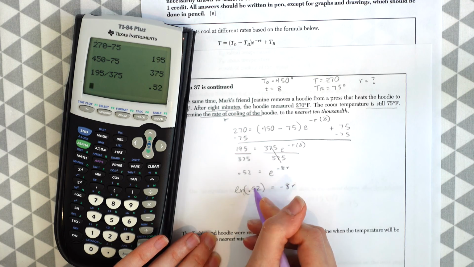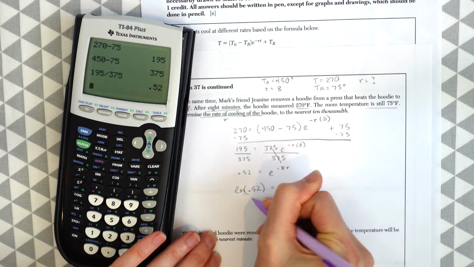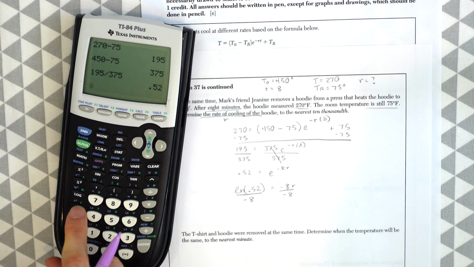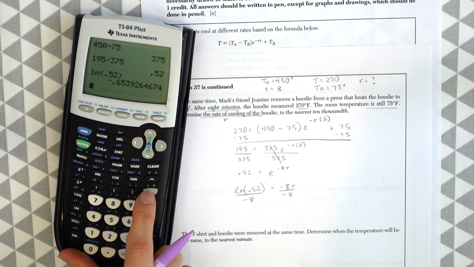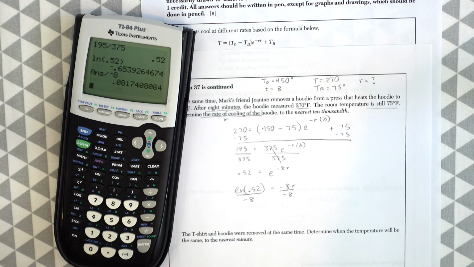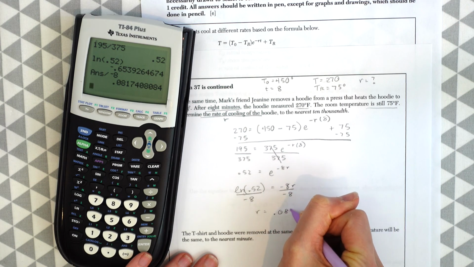So e to the negative 8r is equal to 0.52. We almost have r alone. We're just going to divide both sides by negative 8. So if we have ln of 0.52 divided by negative 8, we get 0.0817. So r is equal to 0.0817.